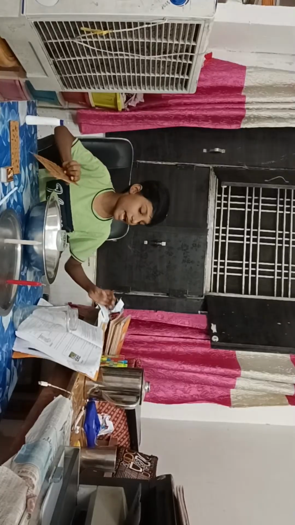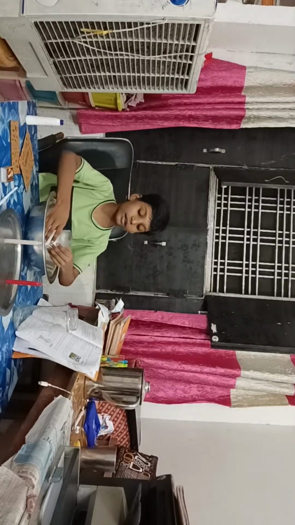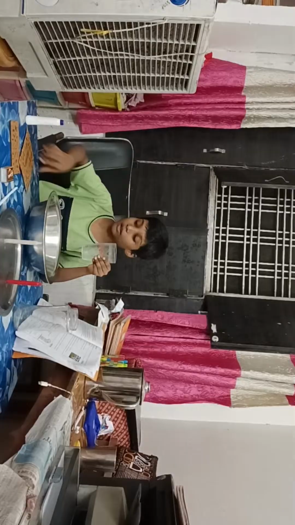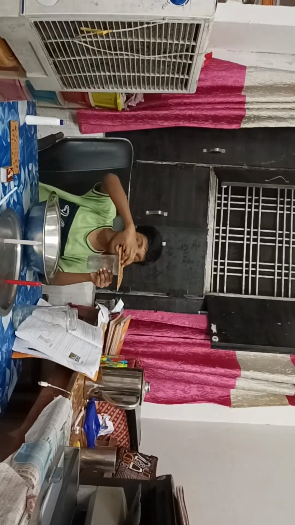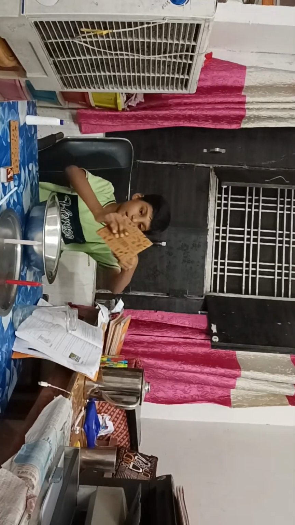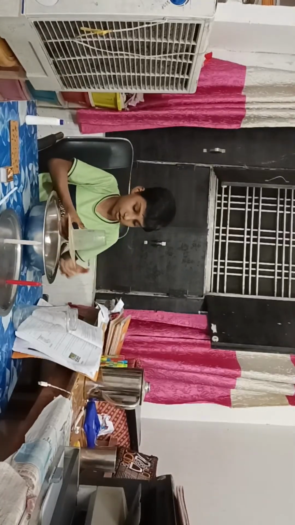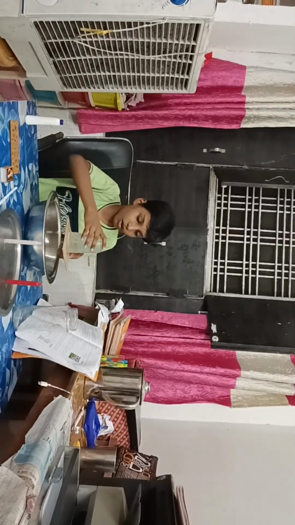To demonstrate this activity, take a glass tumbler, fill some water, and put a cardboard over it. Then turn it upside down. Now slowly take your hand away.